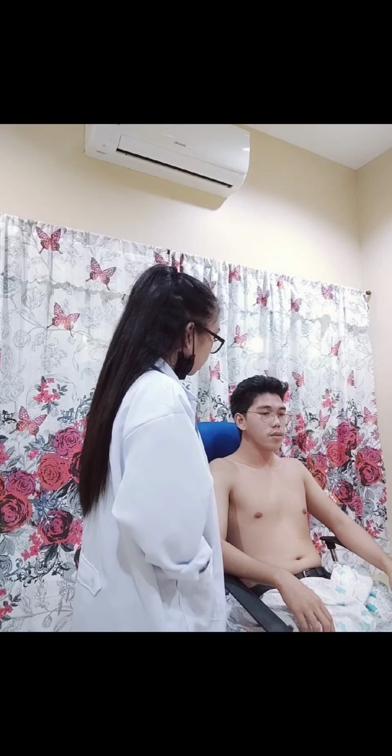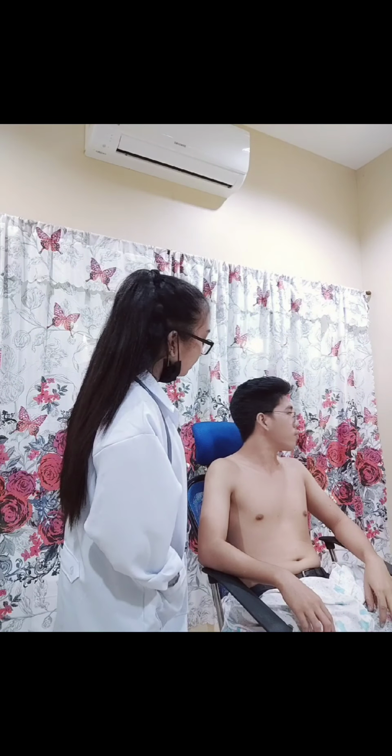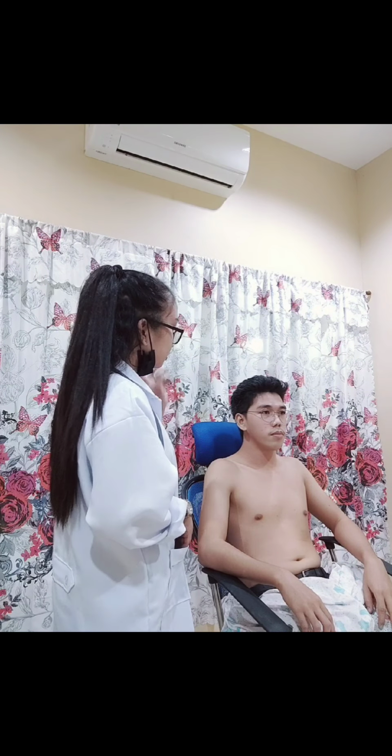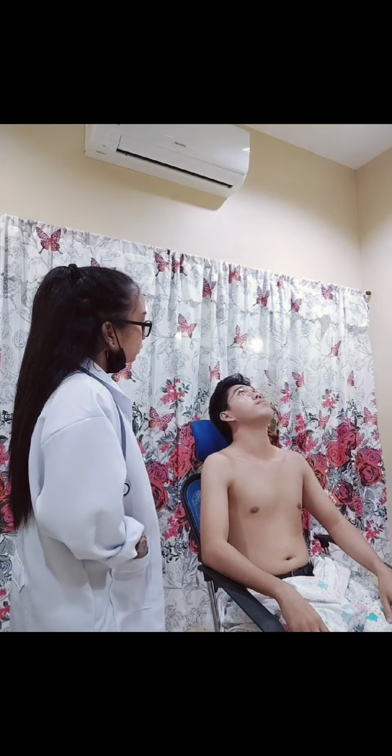So the next step is to assess the active range of motion of the neck. Sir, can you please touch your chin to your chest? Sir, can you please move your head to the right side and then the left side? Tip your head to the right side and to the left side. Okay, sir, can you turn your head backward? And then, all of these movements should be smooth and painless.